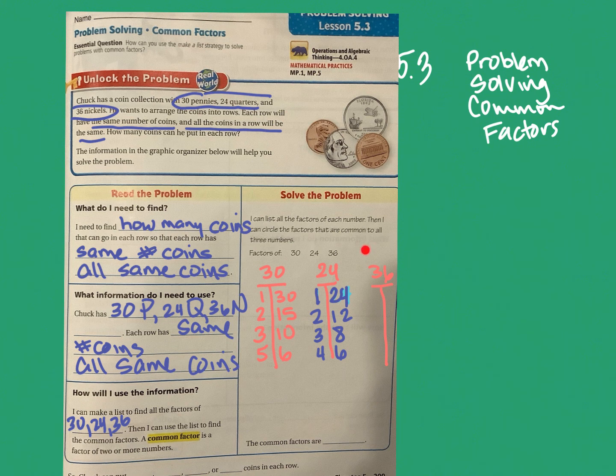Let's do 36. 1 times 36 is 36. 2 times, I think it's 18. Let me just double check. 2 into 3 goes once.